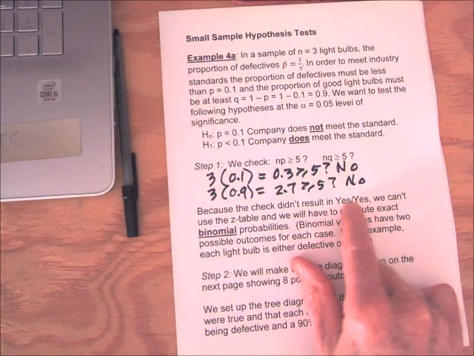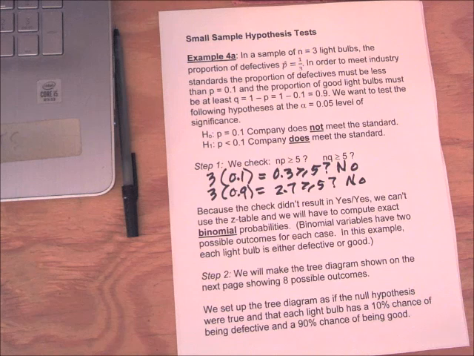If we get yes-yes, then we can use the z-table to compute the approximate probabilities.